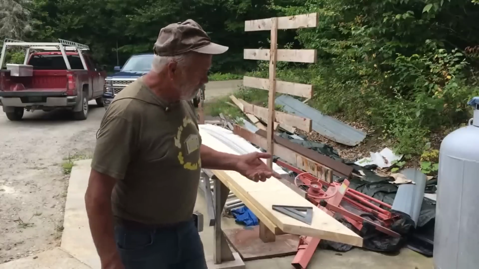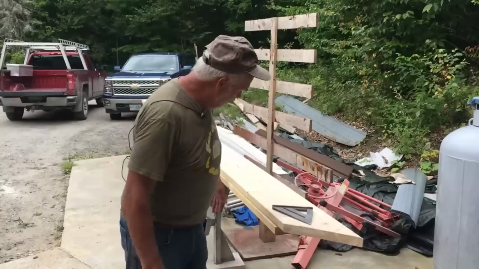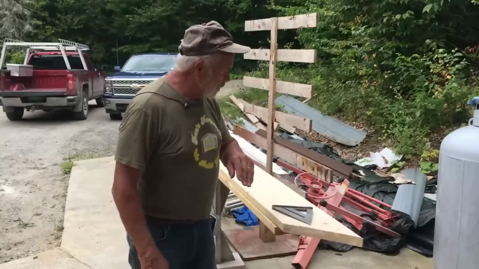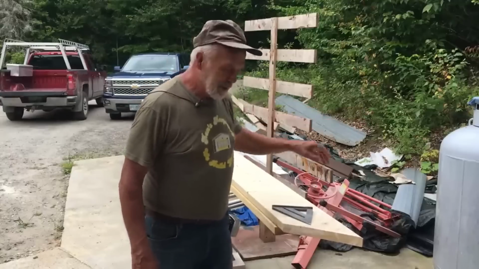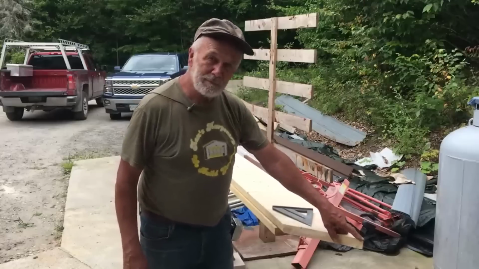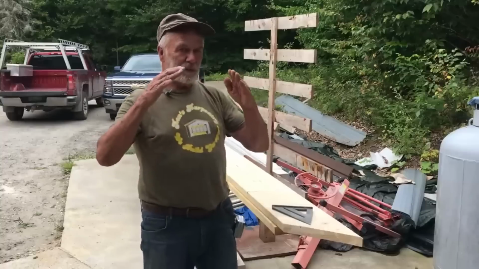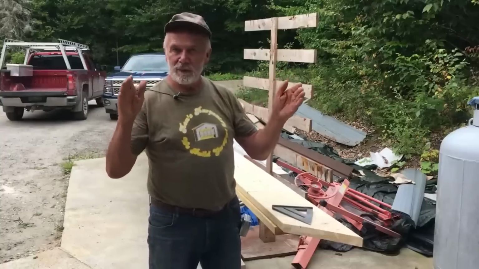I've already done the math. I went 12 times 12 for the rise, 12 times 12 for the width, and it came out to 17 feet, almost exactly. It's close enough that you couldn't pick it within an eighth of an inch or something like that.